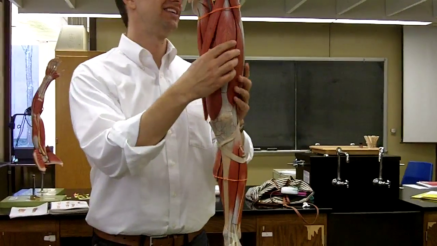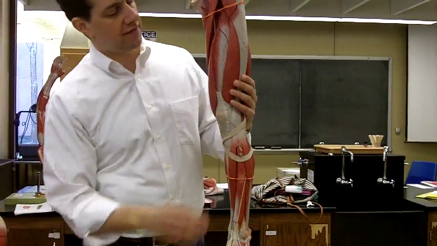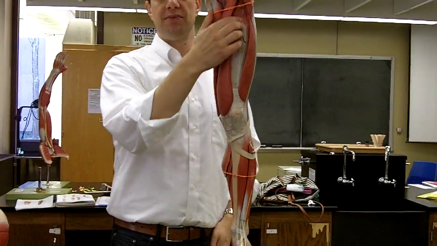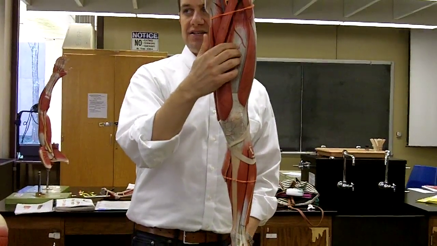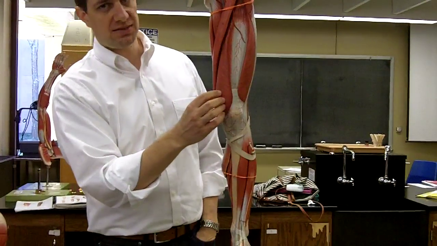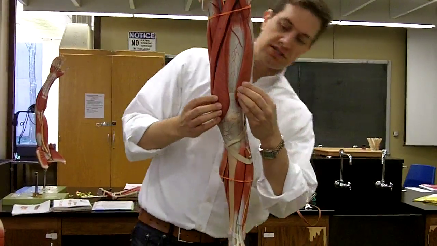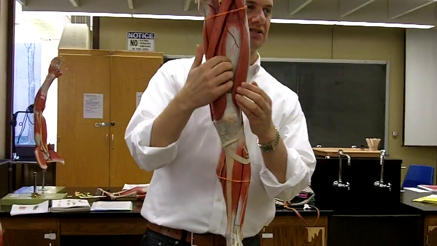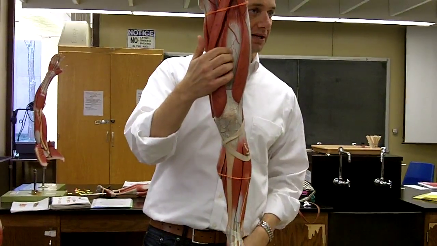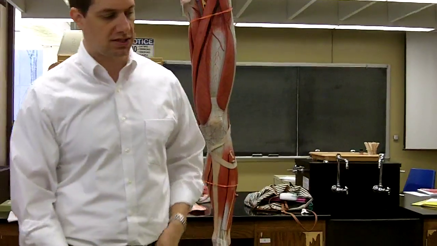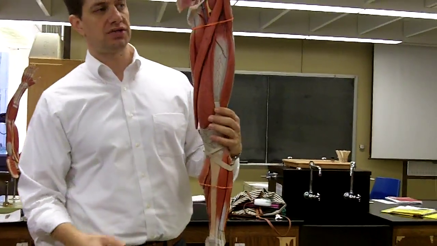Vastus lateralis. Good. Okay, if we take this off, underneath this we have the vastus intermedius. So what's this called? Vastus intermedius. So this is what? Vastus medialis, vastus lateralis, and vastus intermedius. Does everybody get that? Should hopefully make sense. So those make up the quadriceps, right?